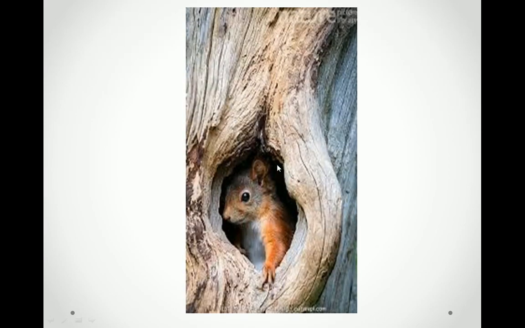Can you see the animal inside here? And what's this animal? What is it called? It's called squirrel. Repeat after me. Squirrel. Okay?